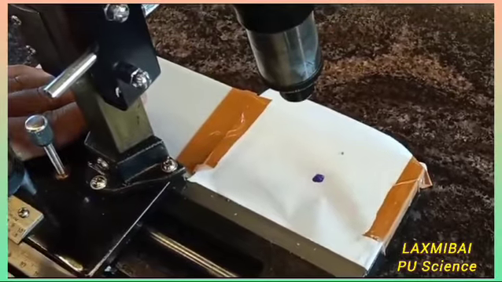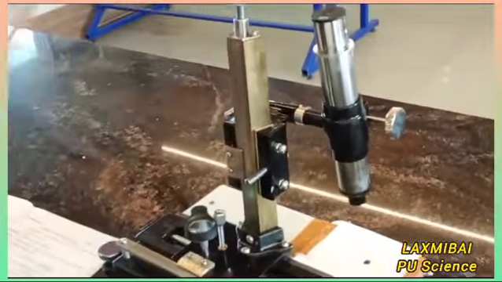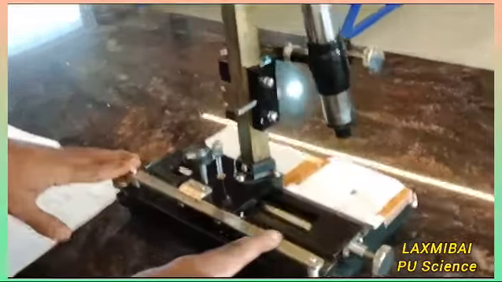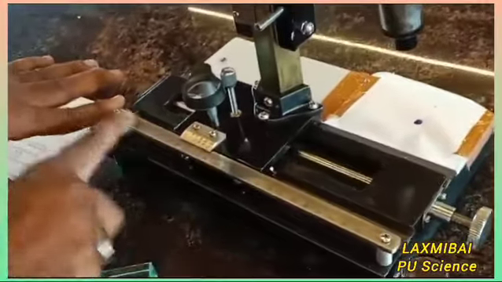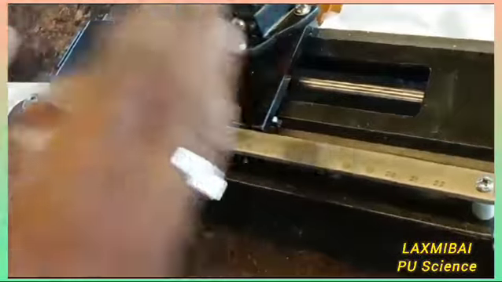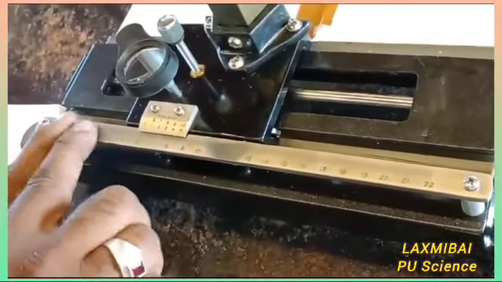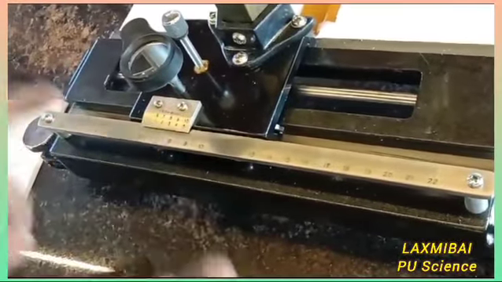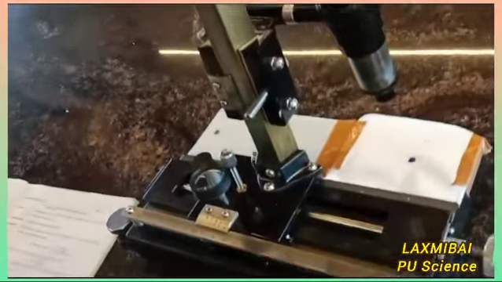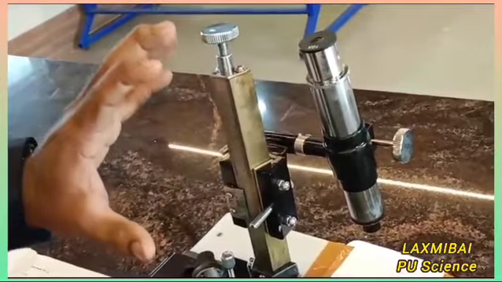There are two scales in the traveling microscope: this is a main scale, this horizontal main scale, and this is the horizontal vernier scale. When we move this traveling microscope right and left, we have to see the reading in this scale. Here we are fixing this traveling microscope at a particular position and moving it up and down.